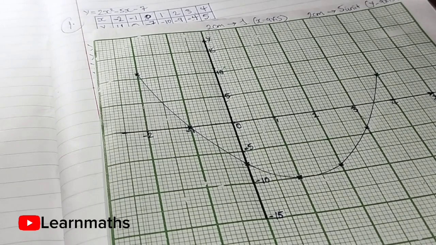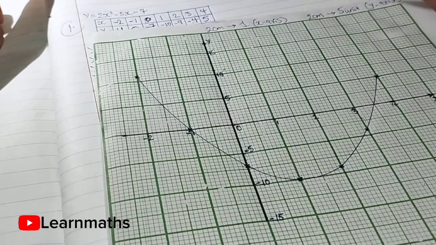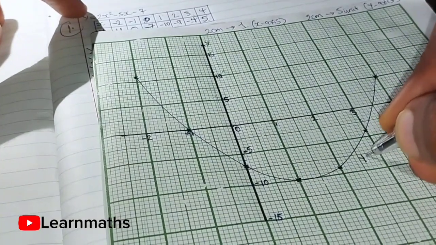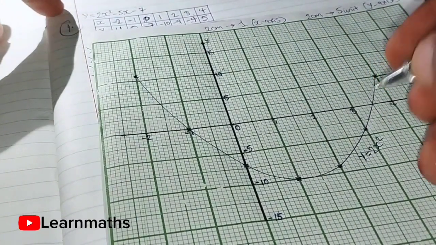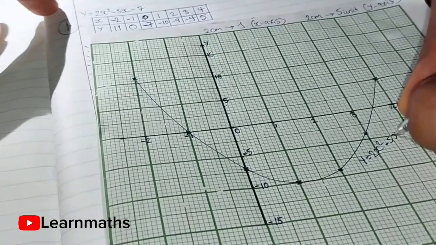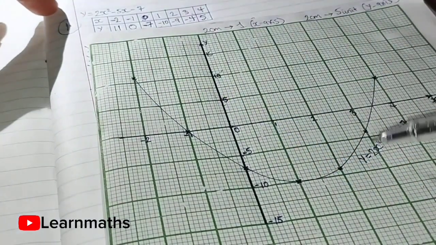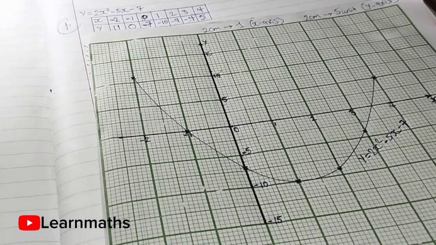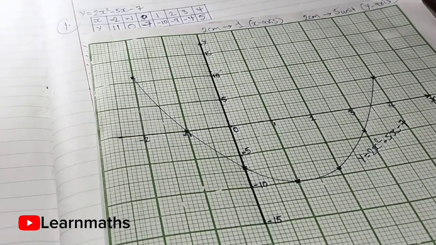That is, try to write the quadratic equation that has the curve, right? Now the curve we sketched belongs to this equation, this one here. That's y equal to 2x squared minus 5x minus 7, right? Now this curve you're seeing here belongs to this quadratic equation. Now from the question we see that we are asked to solve this quadratic equation graphically, right?